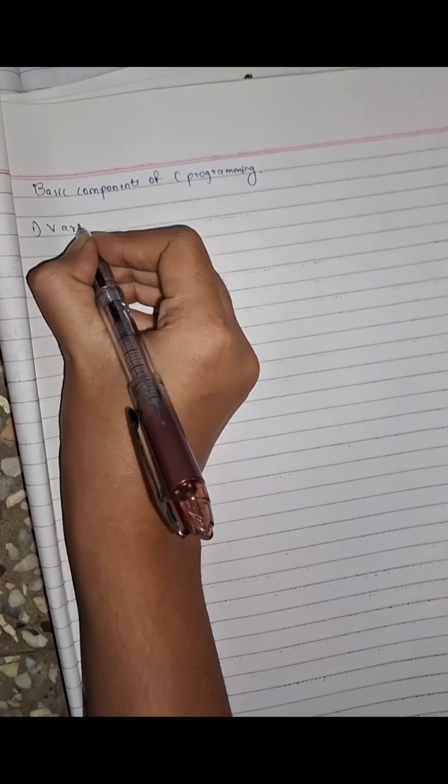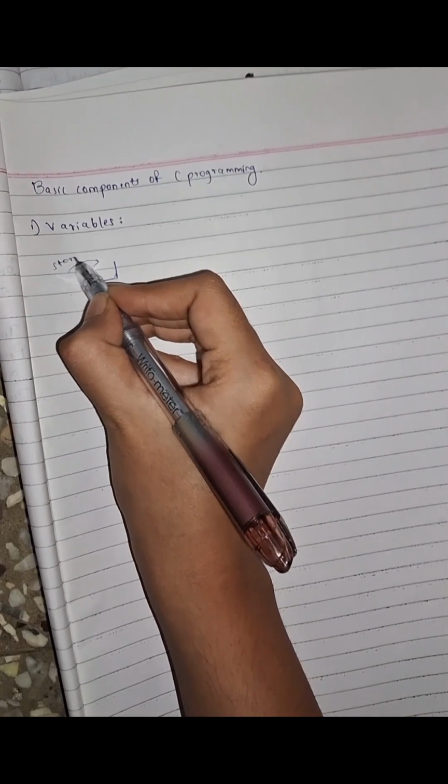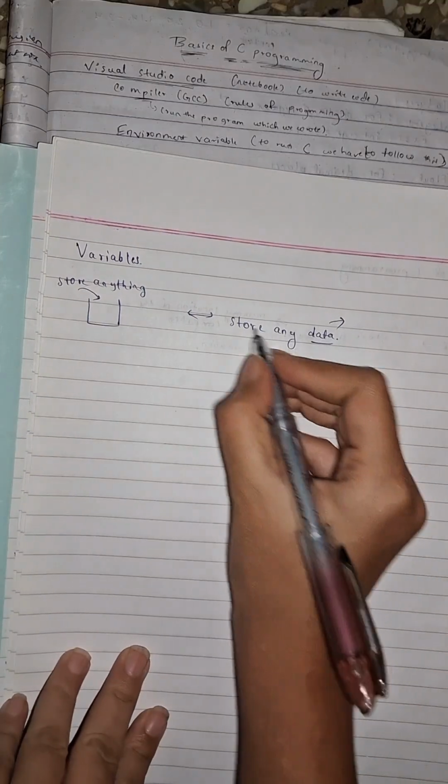First is variables. Just think of a variable as an empty box. In an empty box we can store anything. In the same way, in C programming, in variables we can store any data. Data means any value, information and all. A variable will store any data in the memory of the computer.